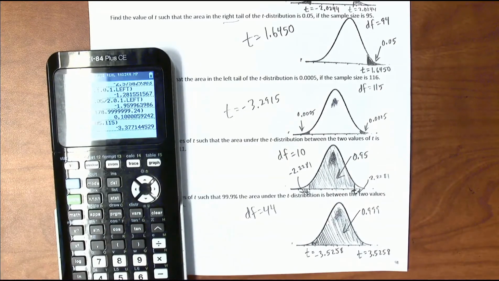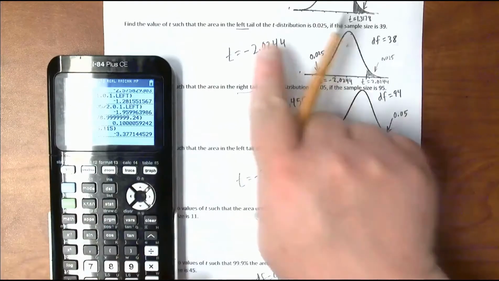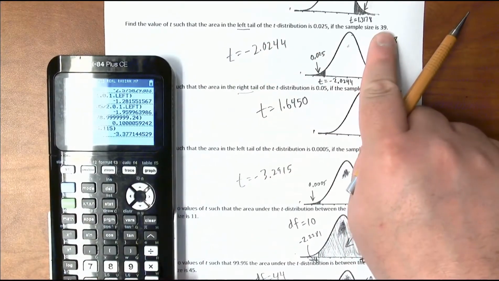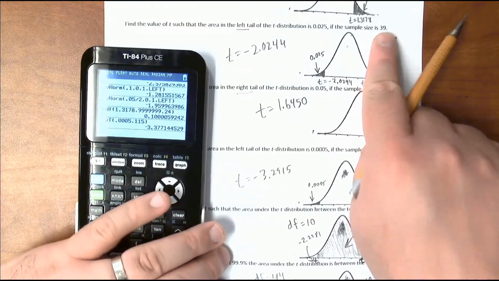So let me show one that's not going to lead to a discrepancy. Just really fast here, we're almost out of time. Let's see, where did we not have to use the bottom row of the chart? Here's one we didn't have to use the bottom row of the chart. Here the sample size was 38. So we should get the exact same answer that we got using the chart.